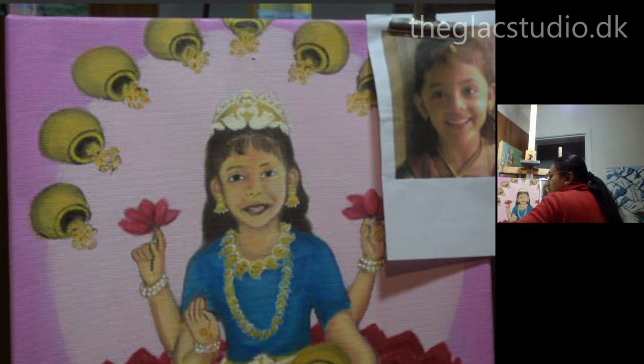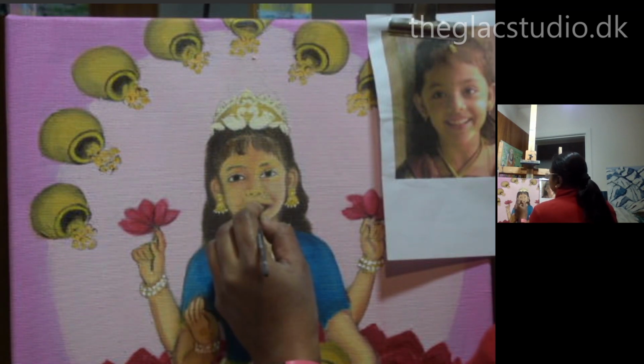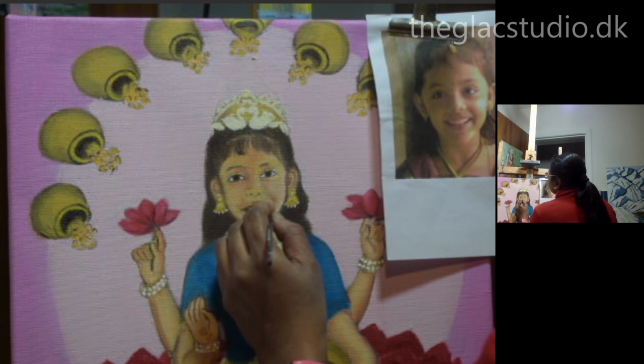So I'm going to use some crimson and burnt umber to again mark the upper lip's line, and then we'll erase the rest of the portion here. So the upper lip's line goes exactly here and comes down right here.